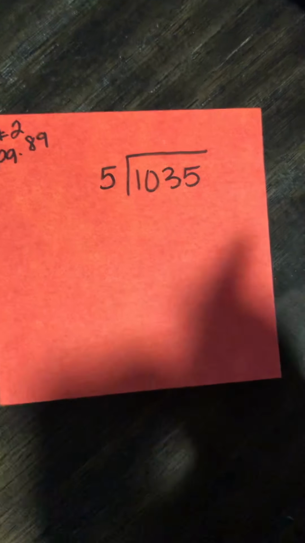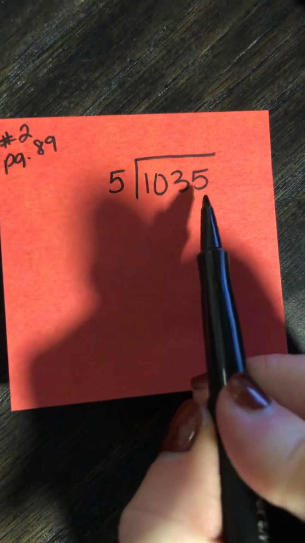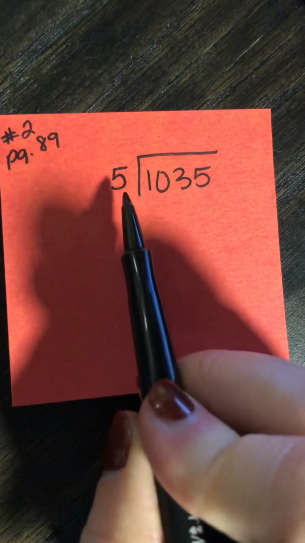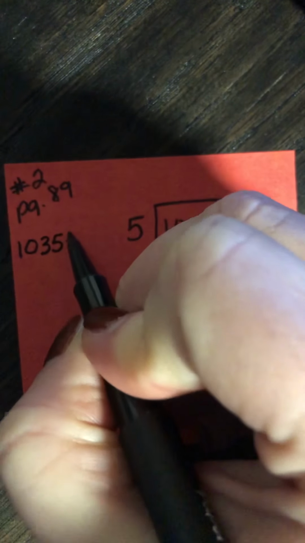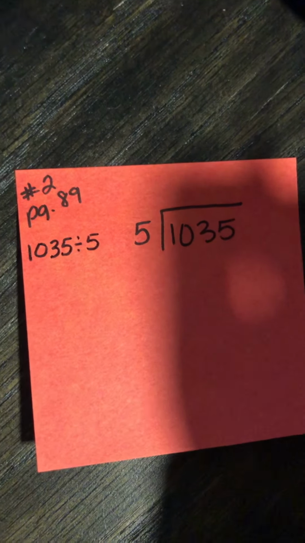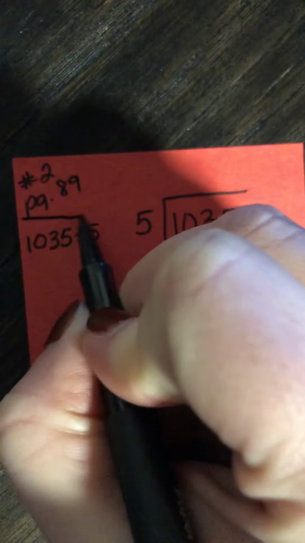Number 2 on that page, page 89. Again, 1,035 divided by 5. Okay, so if I were to write this the other way, using the little division symbol, I would say 1,035 divided by 5. Okay, same problem. Box that off.